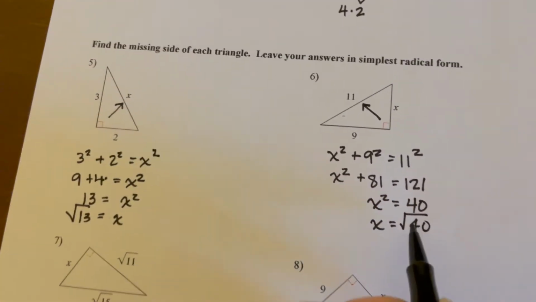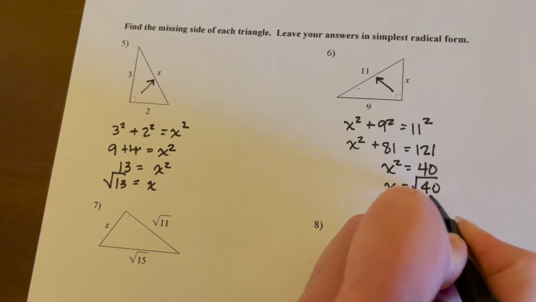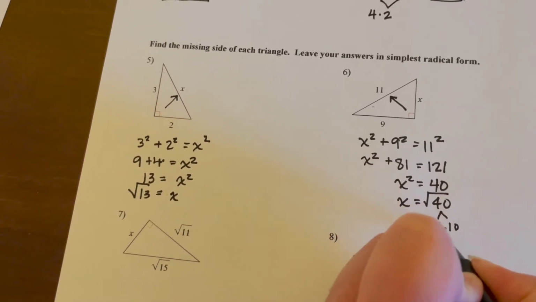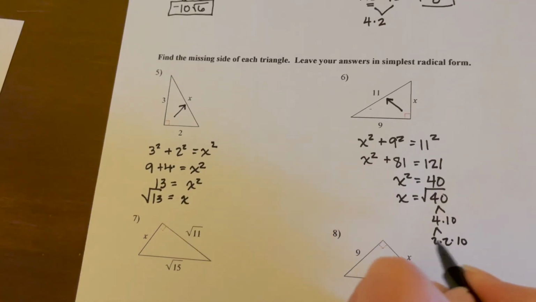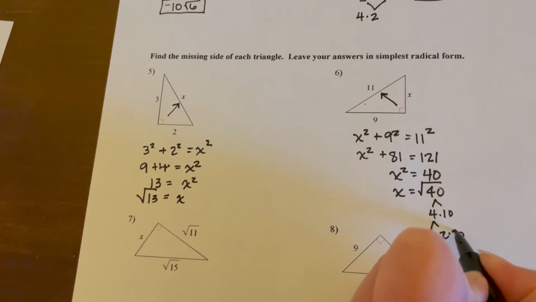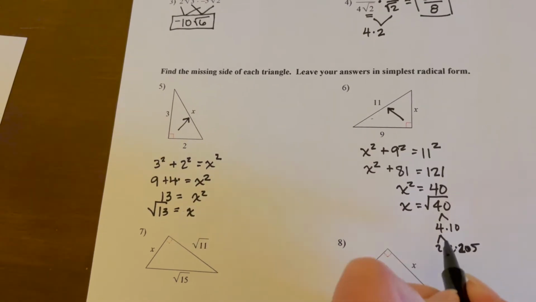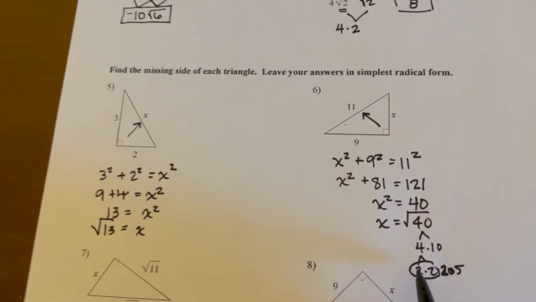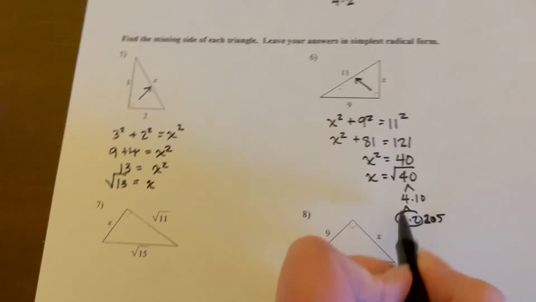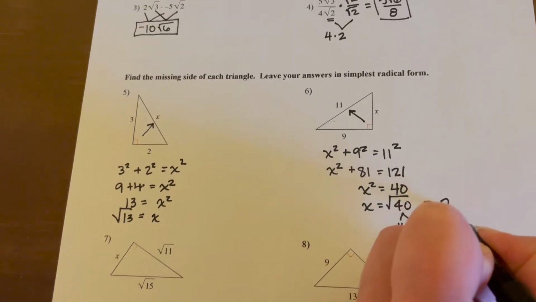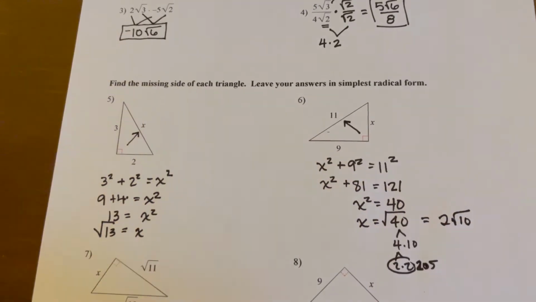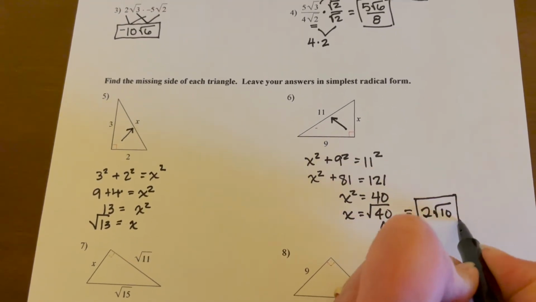And this is one of those situations where I know I need to simplify it. So 40 is 4 times 10, 4 is 2 times 2 times 10. I could change this to 2 times 5, that would be better. But anyway, I only have one pair of numbers here. So 40 simplifies to 2 times the square root of 10. And that's my answer.